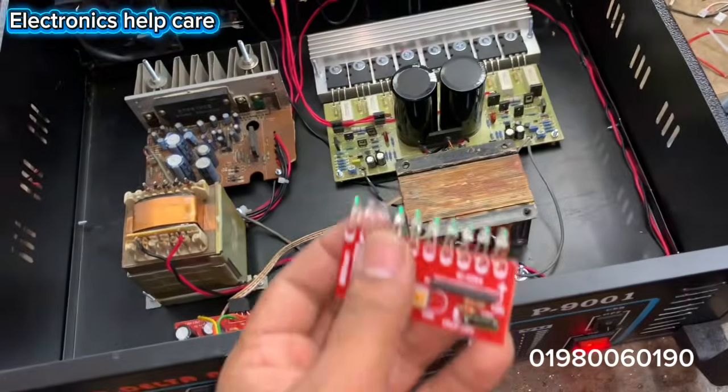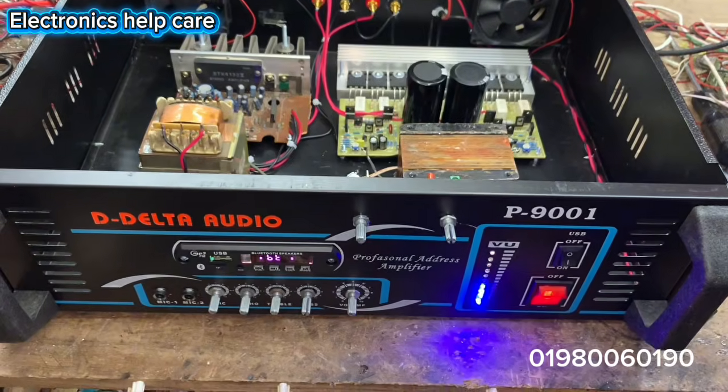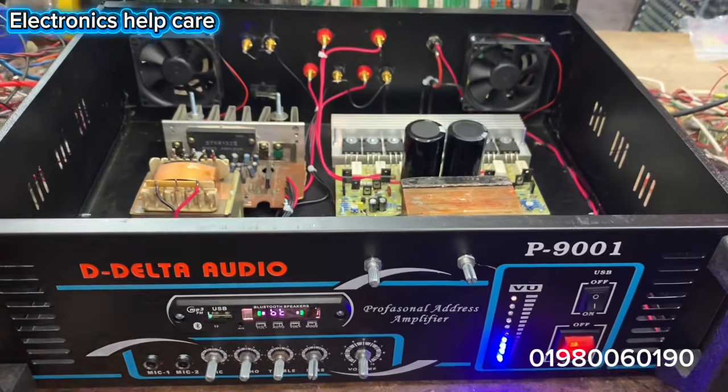Now I need to connect the audio level light. I already connected the audio level light.